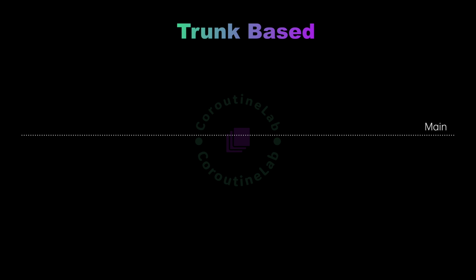In this approach, the main or master branch serves as the central integration branch. It is always deployable and protected by rules to maintain stability. Developers either work in short-lived branches or commit directly to the main branch, depending on team practices. Developers commit frequently, typically several times a day, and ensure their changes are integrated back into the main branch within 1 to 2 days. This minimizes branch divergence and reduces the risk of complex merges.